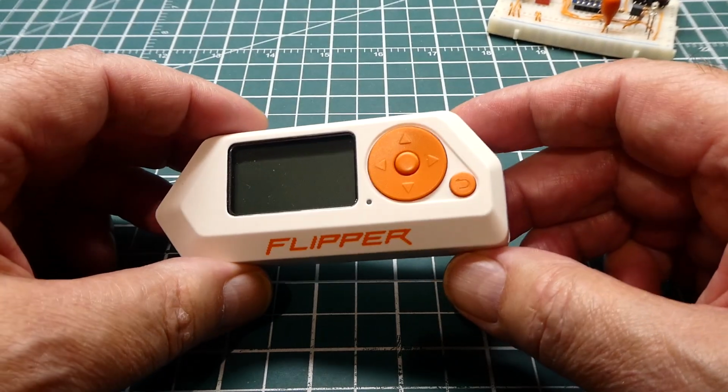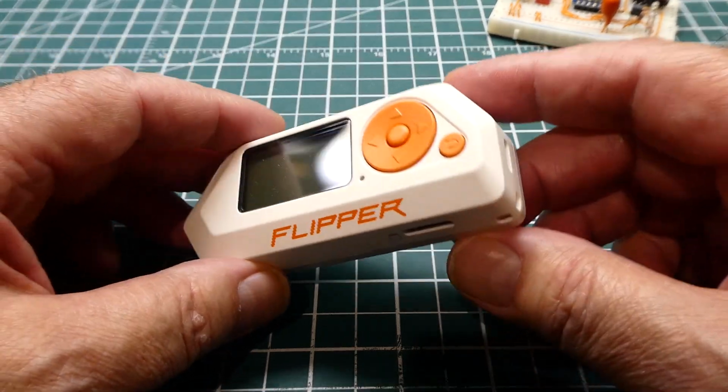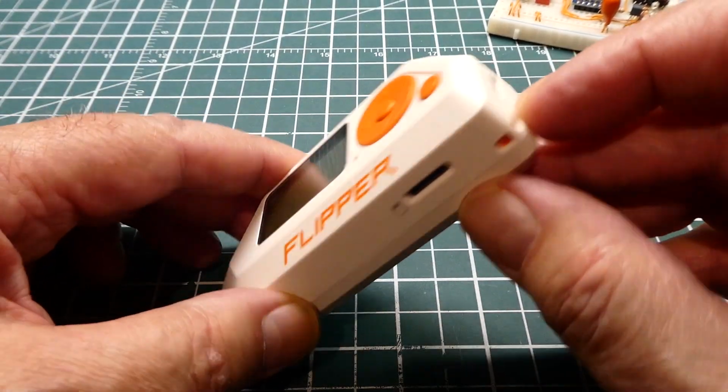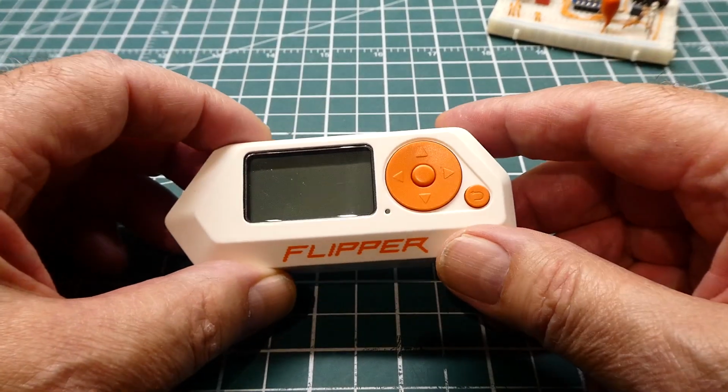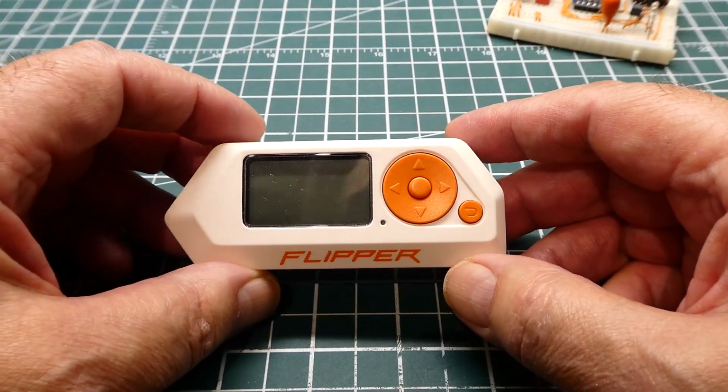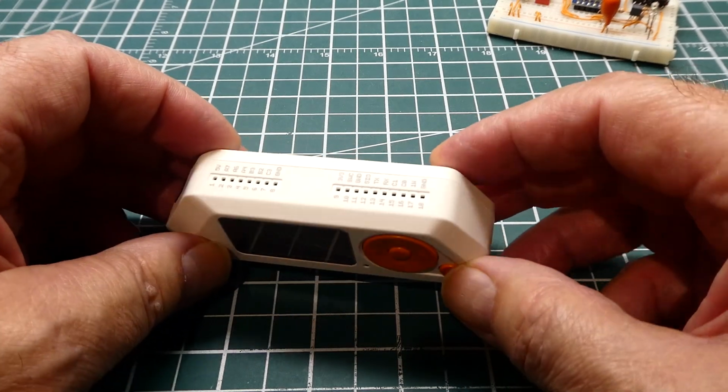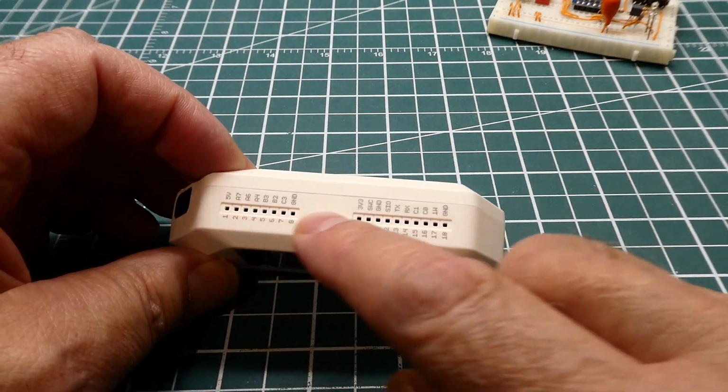device. This is a Flipper Zero. It's a little handheld device. It's battery operated. It's got a SD card. It's got a USB port. And inside is the STM32 ARM microcontroller. And it has a GPIO output on the top.